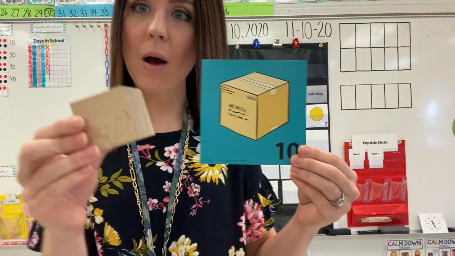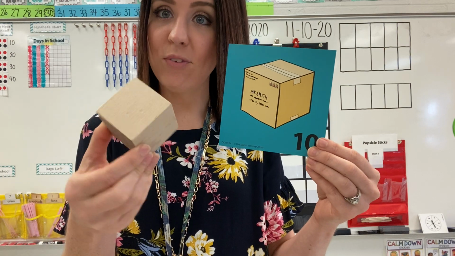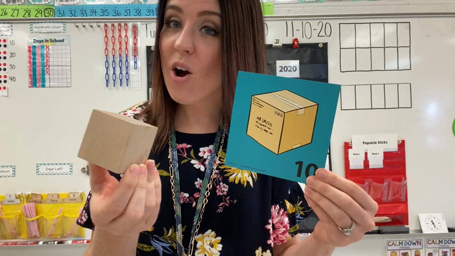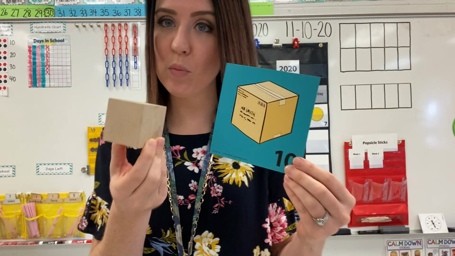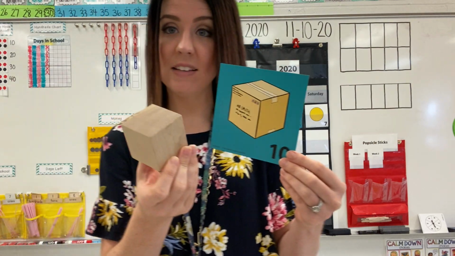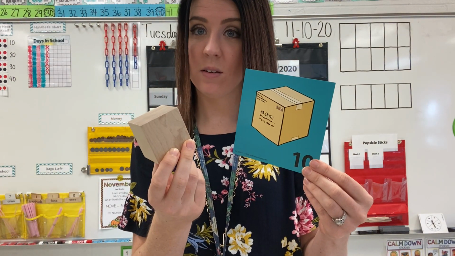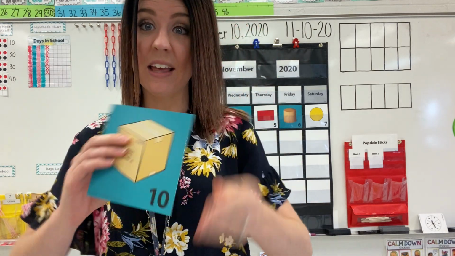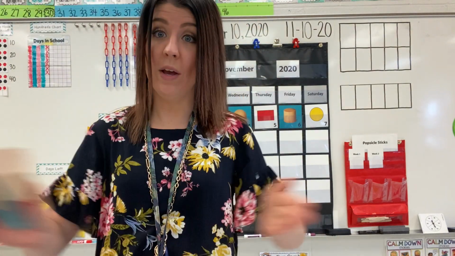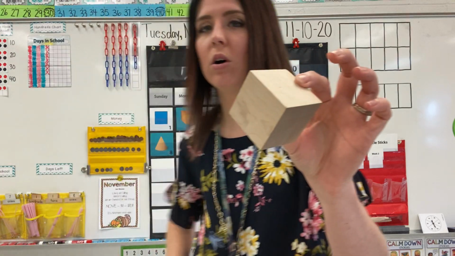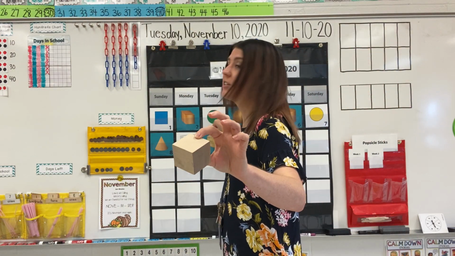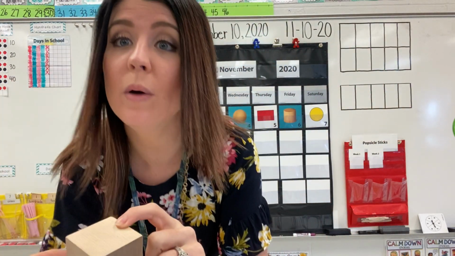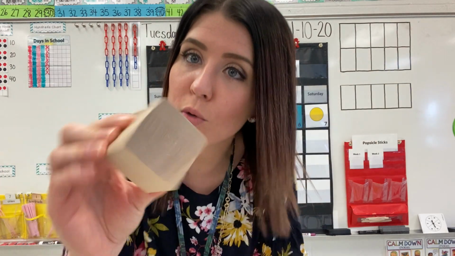Oh my gosh, it's a box. Now is this flat? No, it's taking up space. Do you remember what we call shapes that are not flat? 3D. They don't just have 2 dimensions, they have 3. They have height, width, depth. Do you remember what this shape was called? It's called a cube. Can you say cube? Cube, cube, cube.